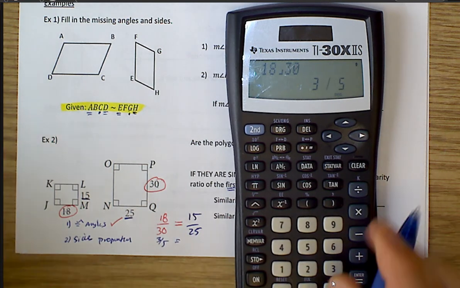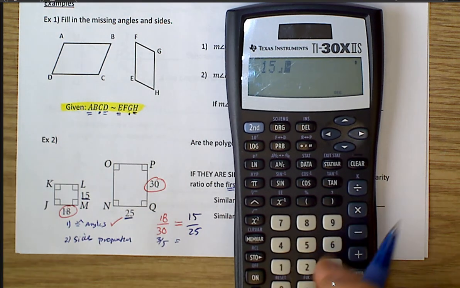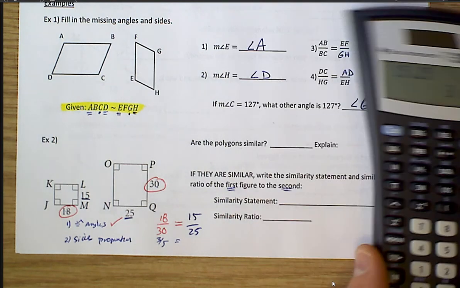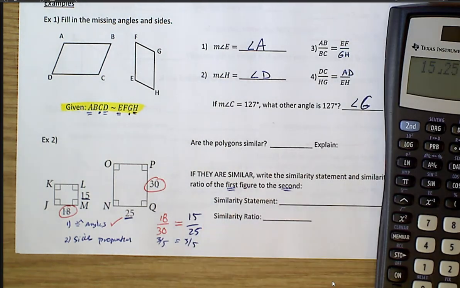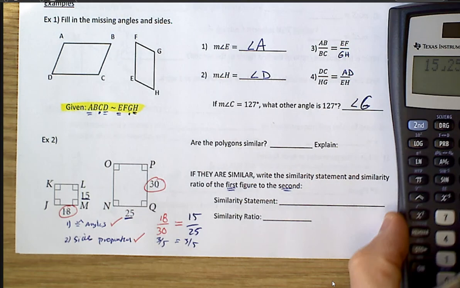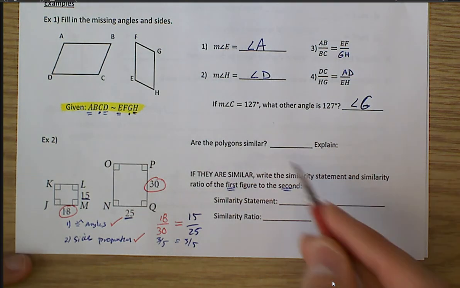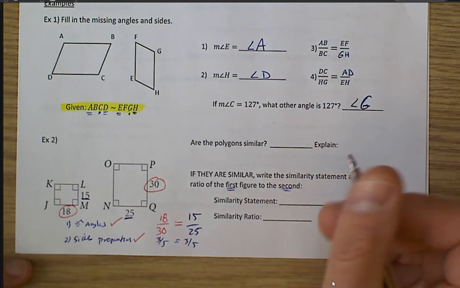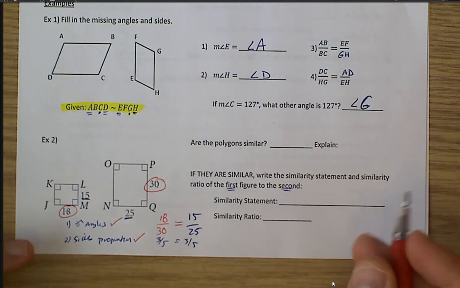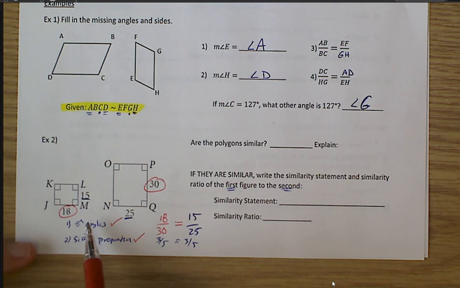And then you can go 15, fraction button, 25, and you get 3/5 there. So in terms of our two criteria, they check off, okay? So this one says similarity statement. We would say, and we can name this however we want, we just have to make sure we go in the right order.